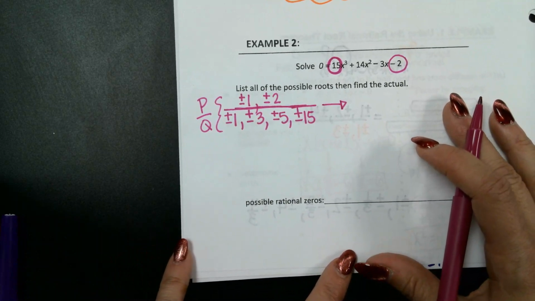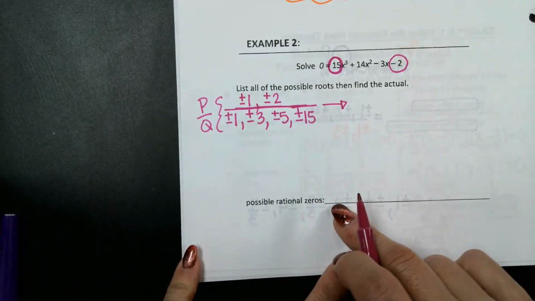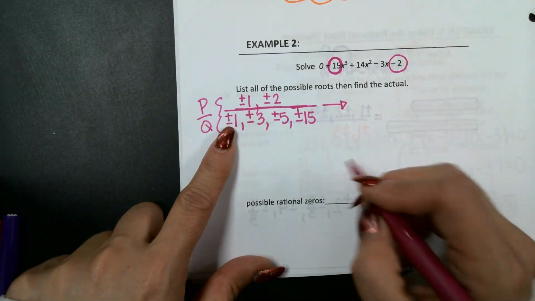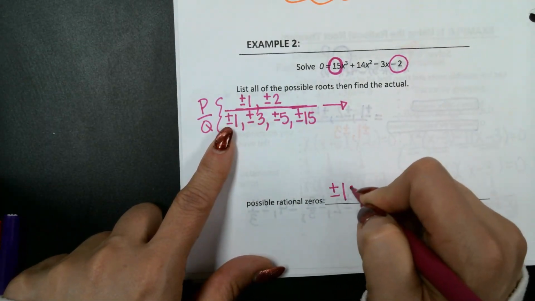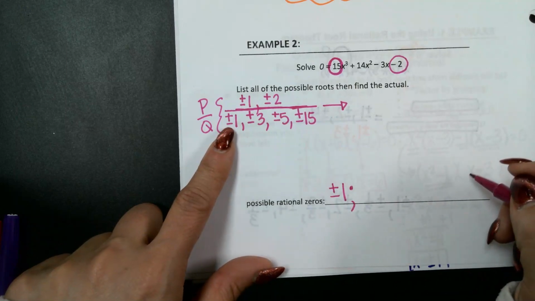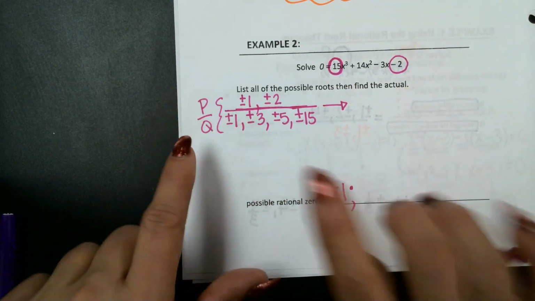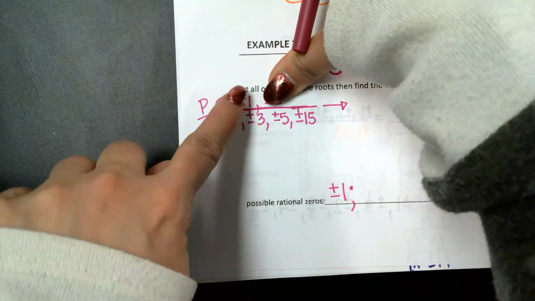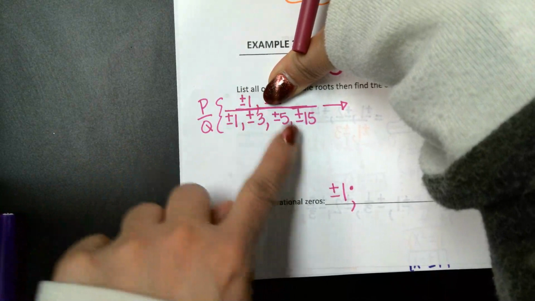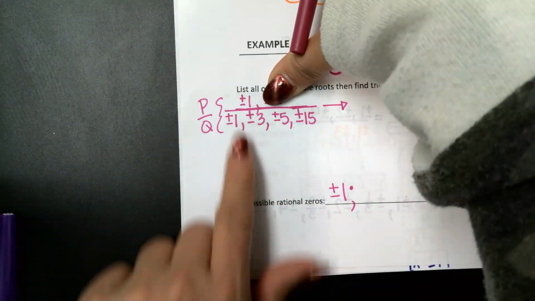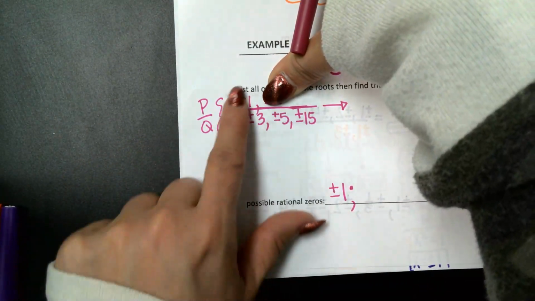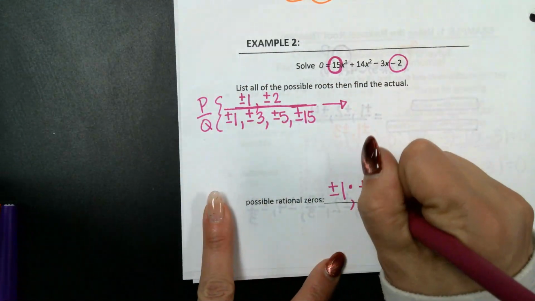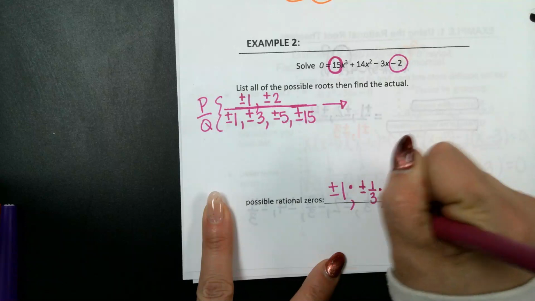So let's talk about all of our possibilities. Are you ready? Because I'm actually just going to go straight down here because we were going to have a lot of them. So look, 1 divided by 1. Okay, so we've got positive and negative 1. Now I like to just do the ones first. So what I'm doing is I'm ignoring the 2 up top, and I'm just pairing up the 1 and the 1, the 1 to the 3, the 1 to the 5, the 1 to the 15. So wouldn't all of these be fractions? 1/3, 1/5, 1/15? And you can have the positive or negative of each.